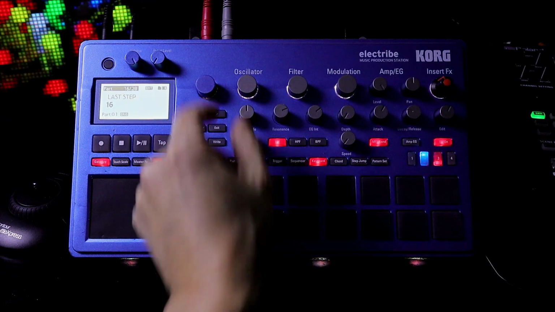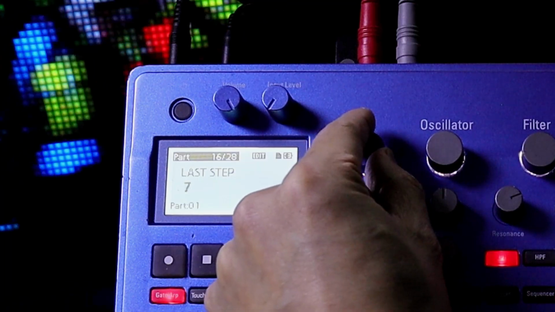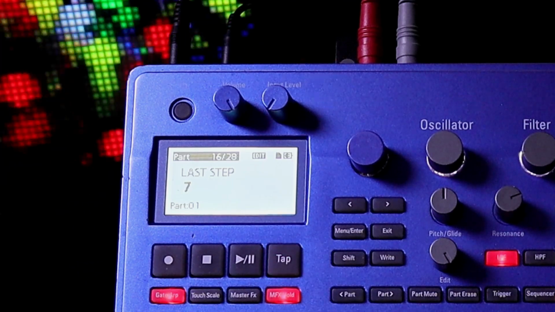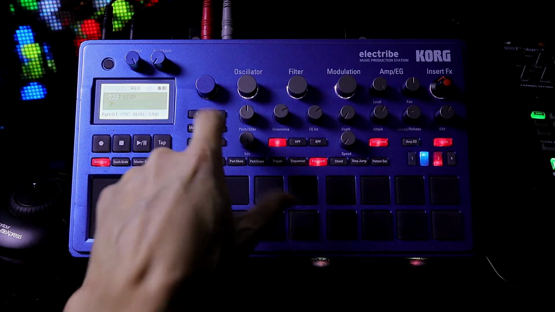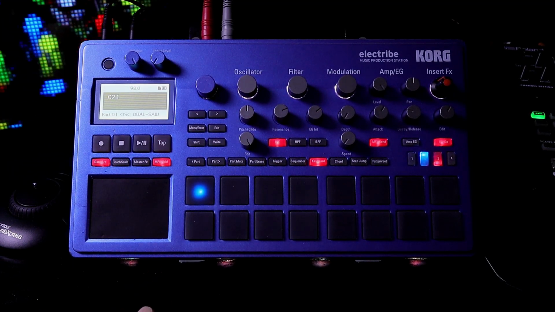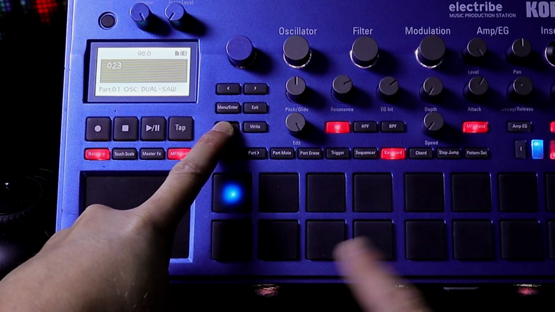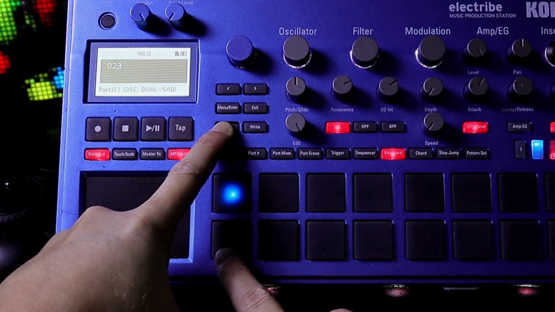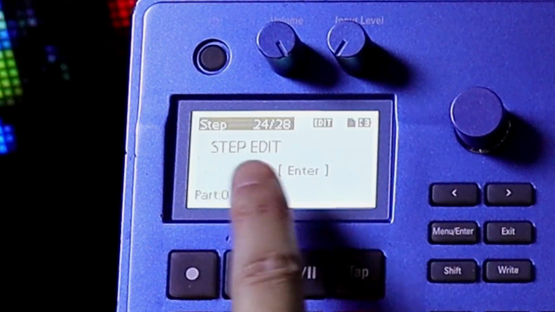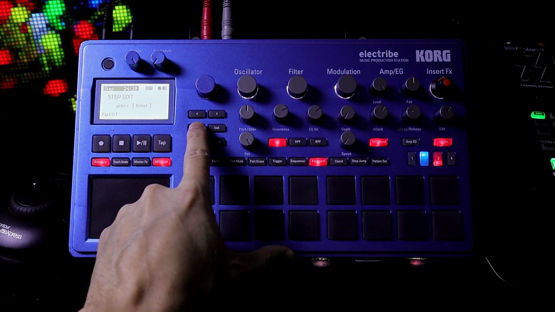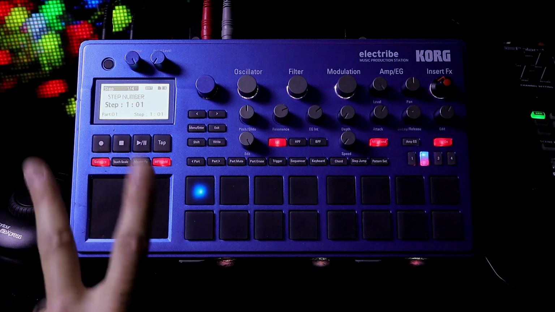Let's make this track 7 steps. So you can make different length steps per track. I'm going to press exit. So to enter into step edit, just hold down shift, press the 4th pad from the lower left. 1, 2, 3, 4. It'll say step edit, press enter. So just press enter.